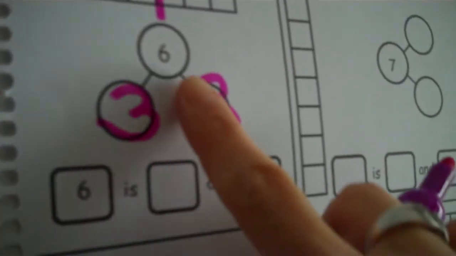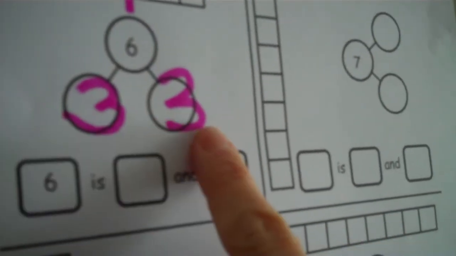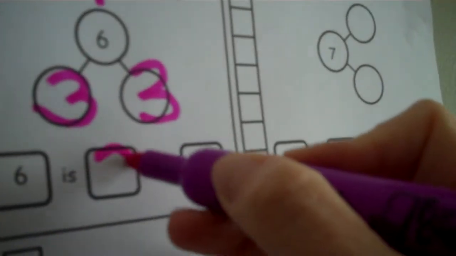So now down at the bottom, they just want me to fill in the parts. So 6, which is the same, is, we're missing these parts. Your parts are here. So we have 3, 6 is 3, and 3.